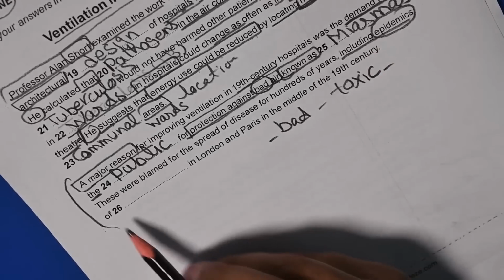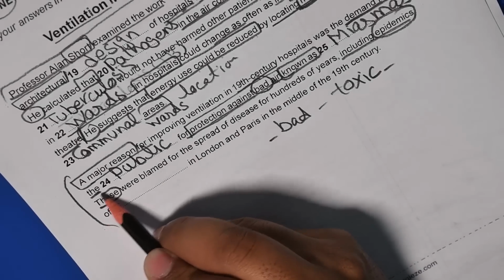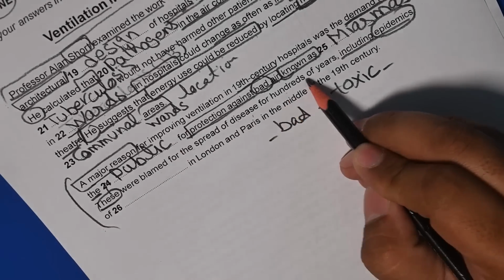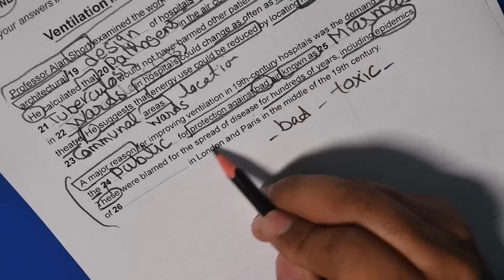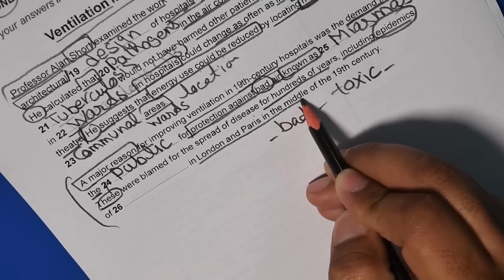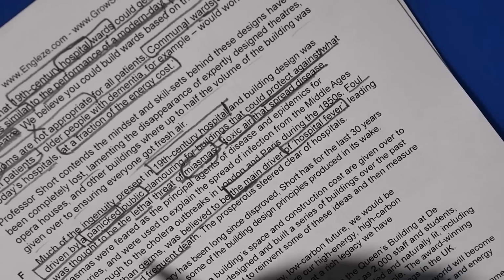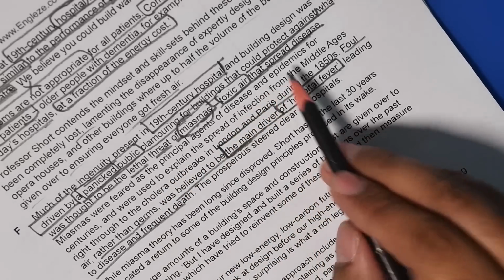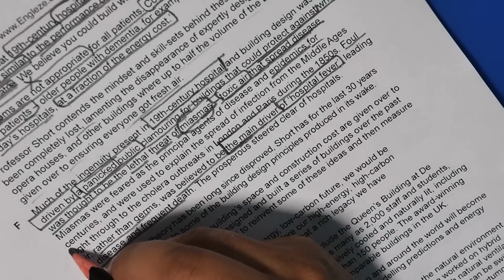These means the reasons mentioned there were blamed for the spread of disease for hundreds of years, including epidemics of blank in London and Paris in the middle of the 19th century. Now let's go on and we can find this as well. Miasmas were feared as the principal agents of disease and epidemics for centuries.